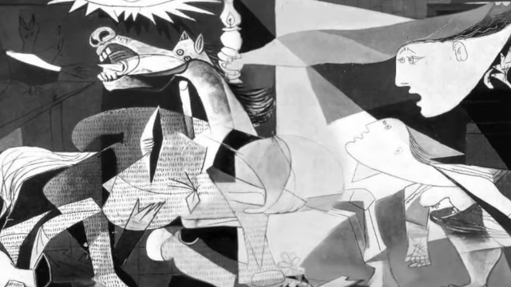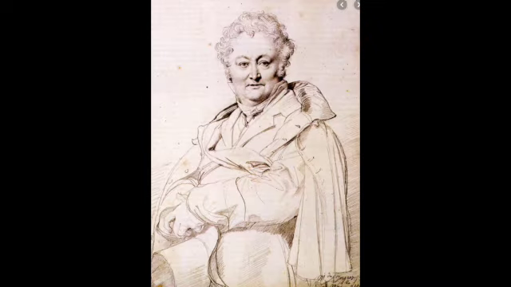In contrast, here is Henri Matisse's Dance of Life, study for a series of paintings, including one very, very large painting. Absolutely beautiful expression of joy. And a portrait of Guillaume Lethière by one of my favorite artists of all time, Jean-Auguste Dominique Ingres. And this portrait is all about grace and nobility.